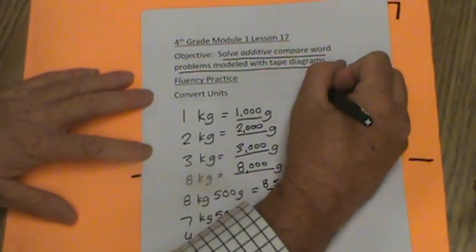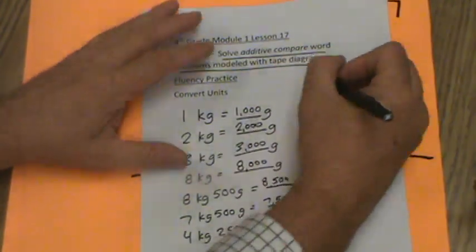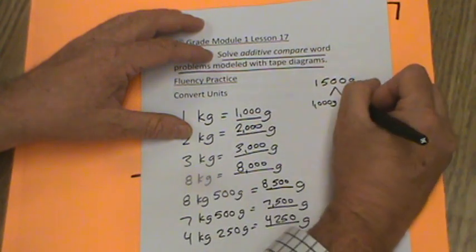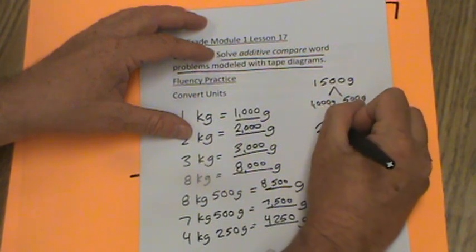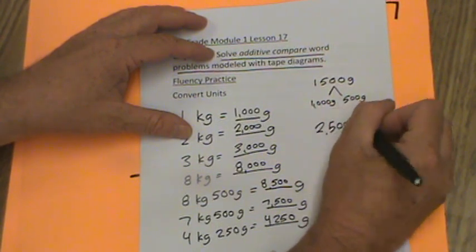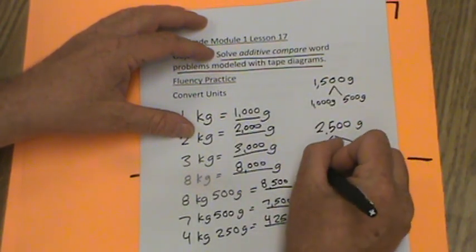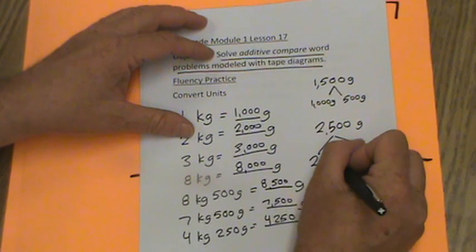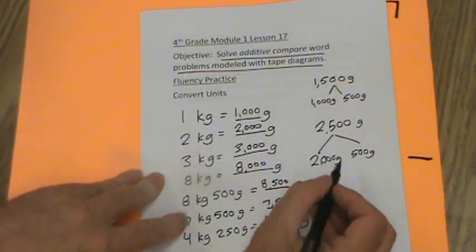And we can take a look at this as a number bond. Let's do that. We'll come up here, kind of a number bond. Let's put 1,500 grams up here. I'm going to break that apart to 1,000 grams. And what else? Well, the 500 grams, of course. And we'll give it another try with 2,500 grams. I forgot my comma there. 2,500 grams, we'll break that up into 2,000 grams and 500 grams. We see that?